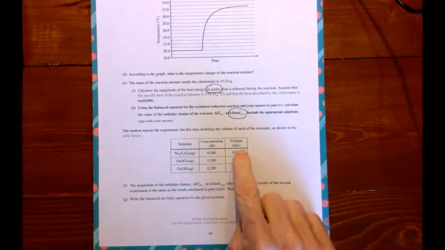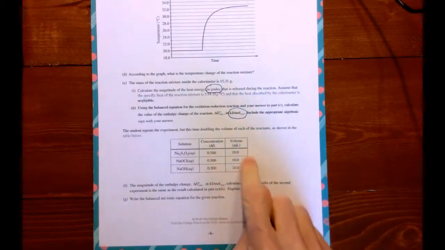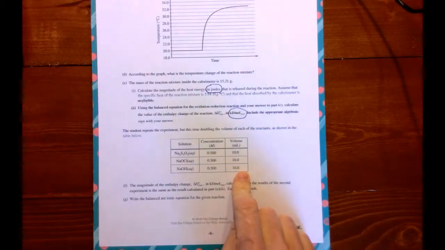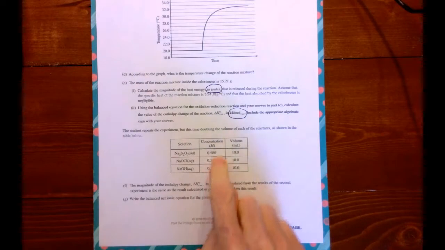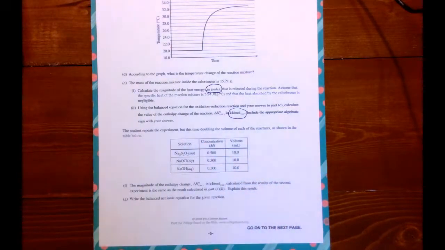So notice, since the molarities stay the same and the volumes double, you would get twice the number of moles of reactants. It would be twice the number of moles of the original reactant.